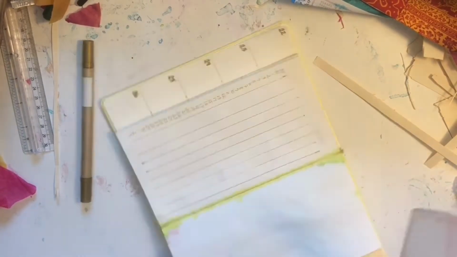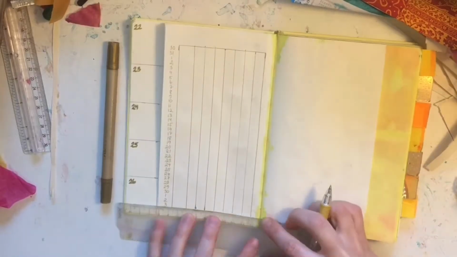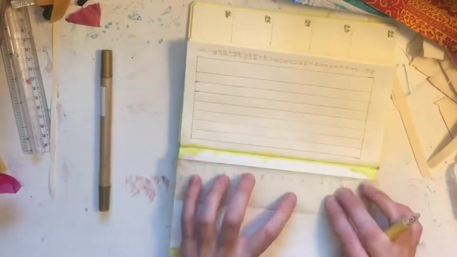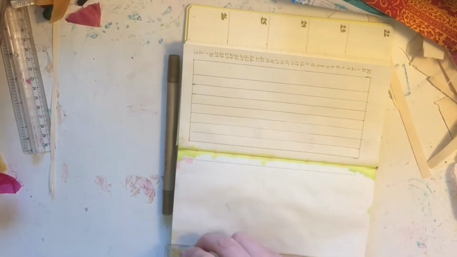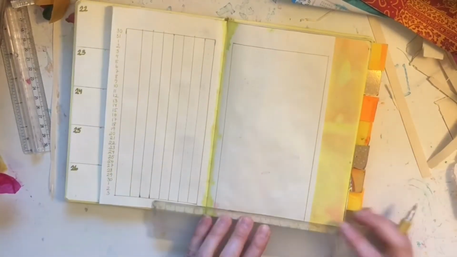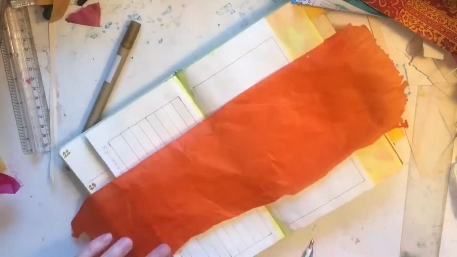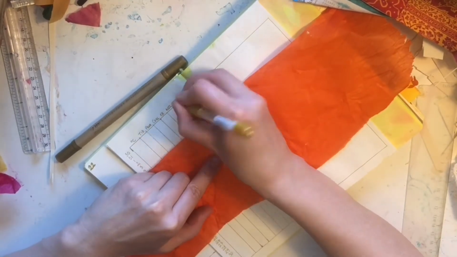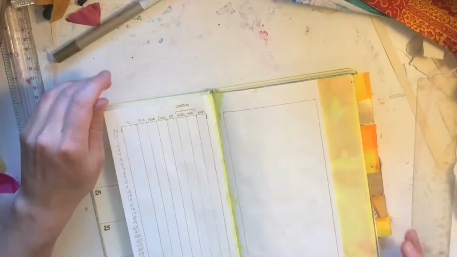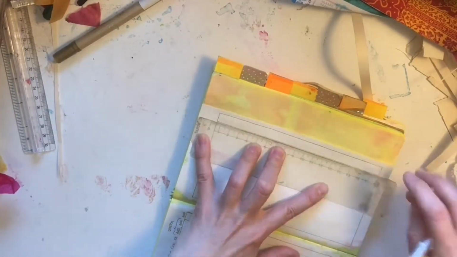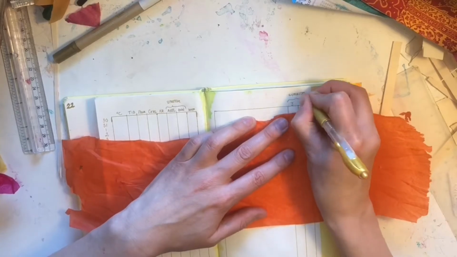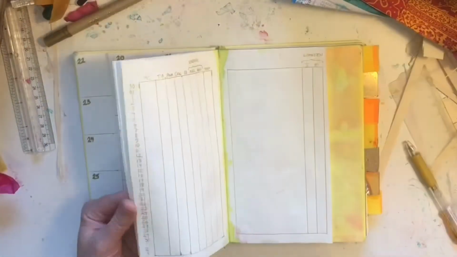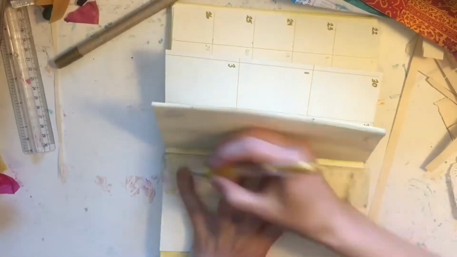But this time I put all my exercising and bodily stuff on the left-hand side. So I made the columns a little narrower. And instead of putting all the cardio in one column, I divided it so I have one for walking and one for cycling, because I want to see how often I cycle, because that's good for my knees.